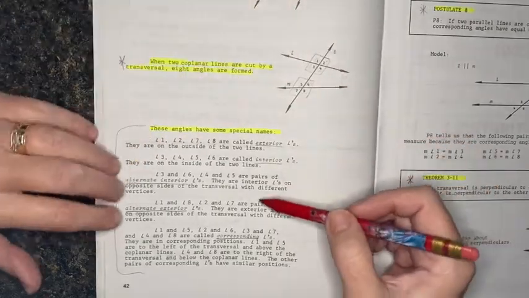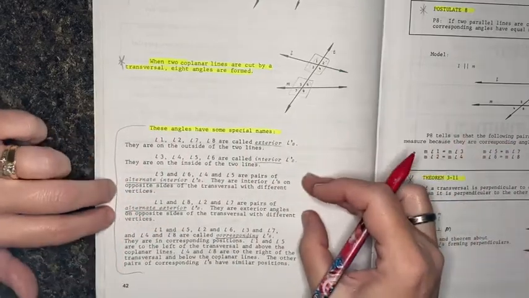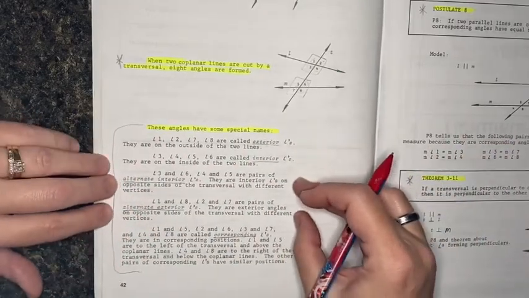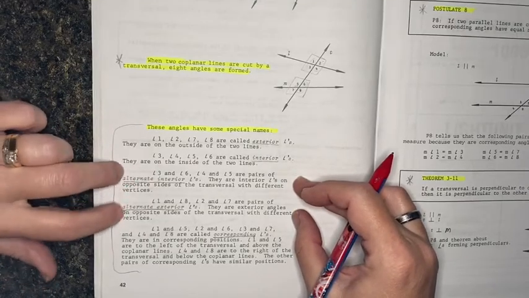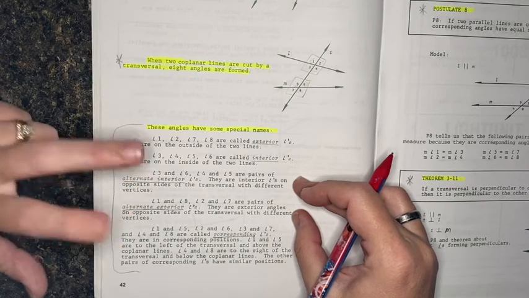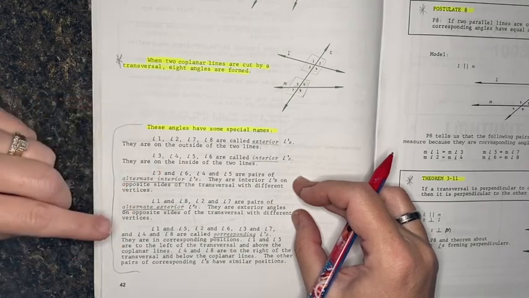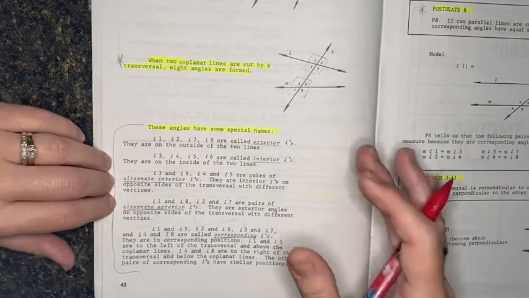Now, these different angles have relationships to each other, and we'll talk about them in a minute, okay? That's why we need to make sure we understand that they are related. 1 and 8 are related in a special way. 2 and 7 are related in a special way. 3 and 6 and 4 and 5 are each related in a special way, okay?